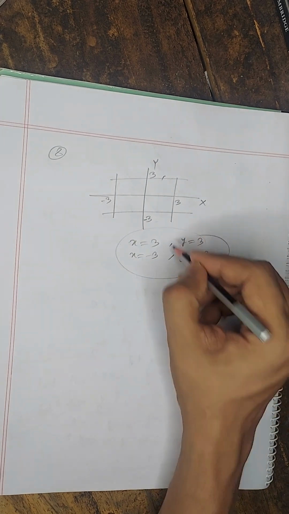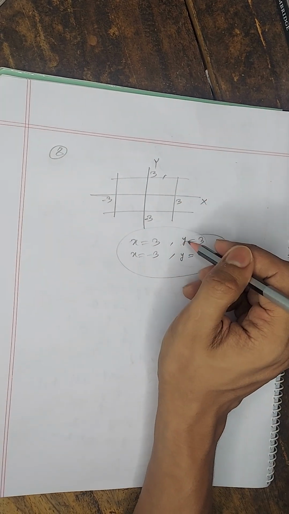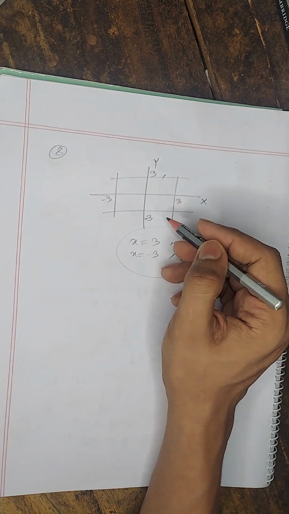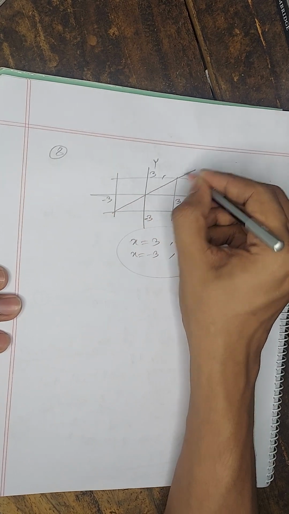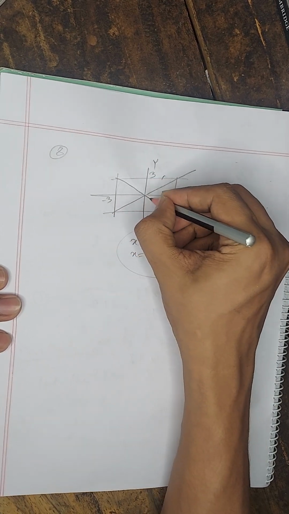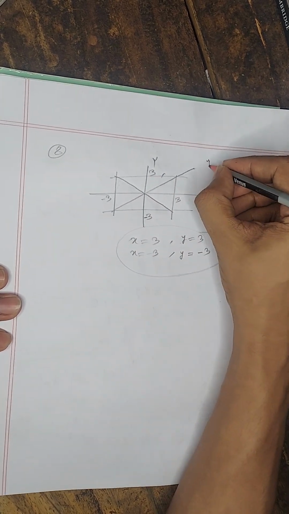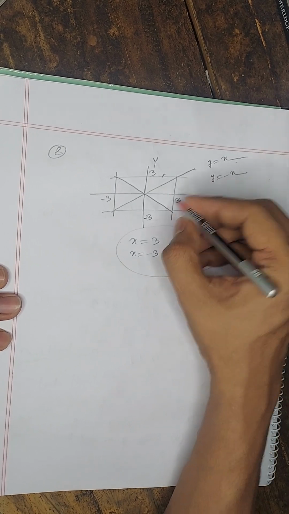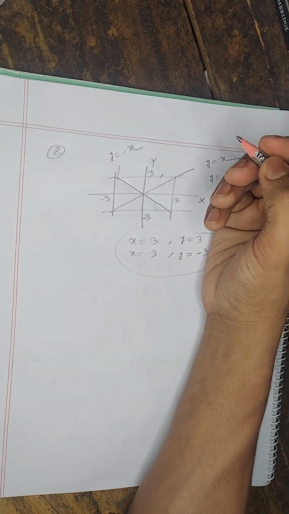These four equations are the equations of these four lines here. And also if we are asked the equation of this line, this will be y = x, and another will be y = -x.